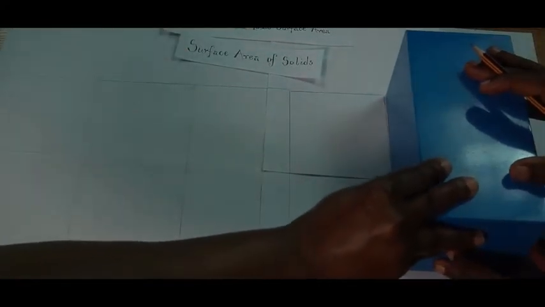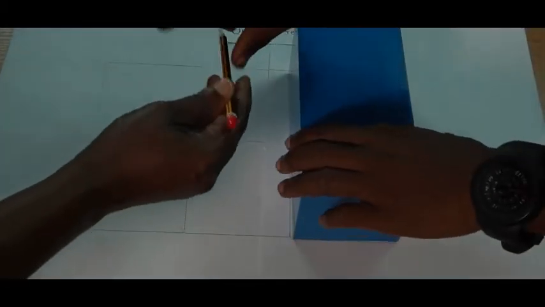There are 4 faces. 1, 2, 3, 4. Okay, so the 4th face now.